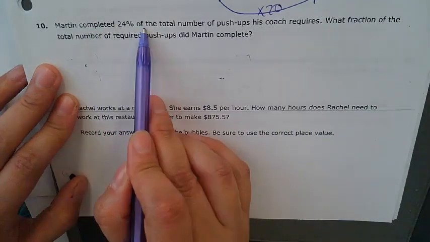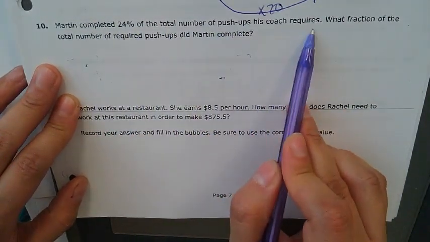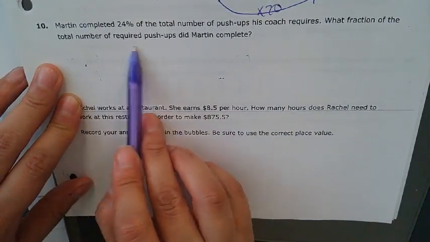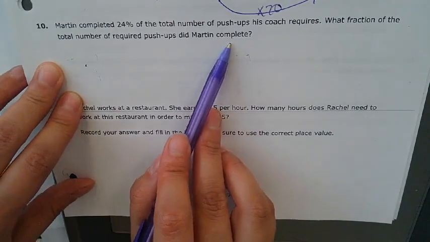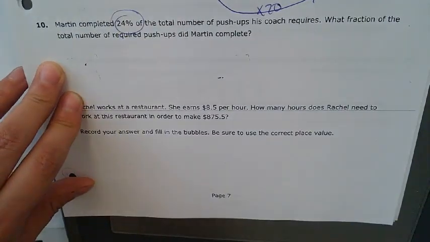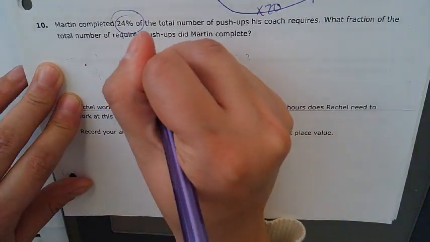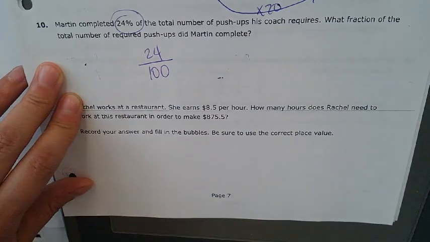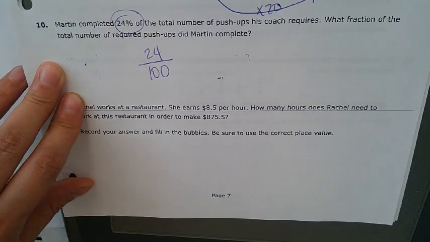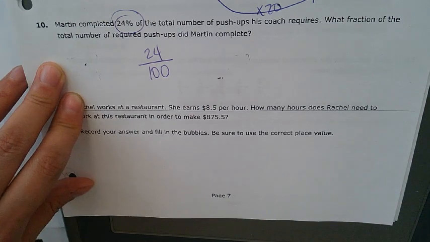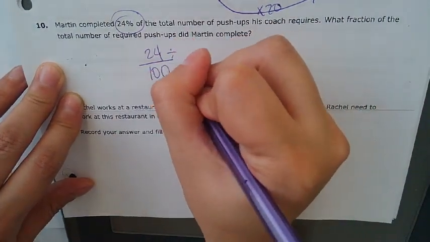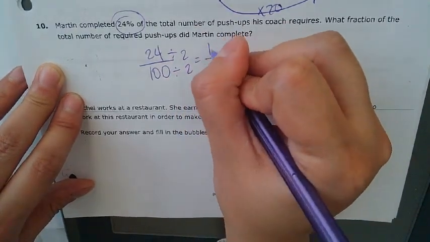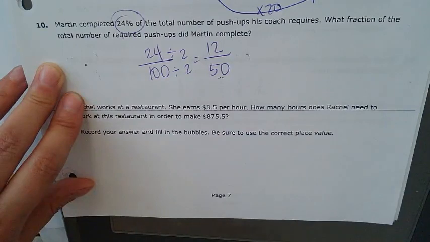Alright, number 10. Martin completed 24% of the total number of push-ups his coach requires. What fraction of the total number of required push-ups did Martin complete? So, how do you write 24% as a fraction? 24 over 100. Can we divide it by 2? That'll be 12 over 50. 12 over 50 equals 6 over 25.